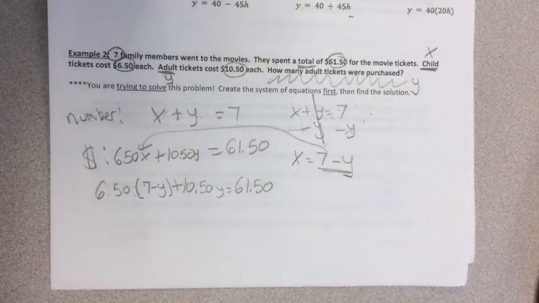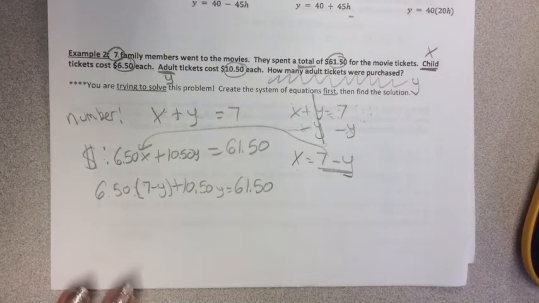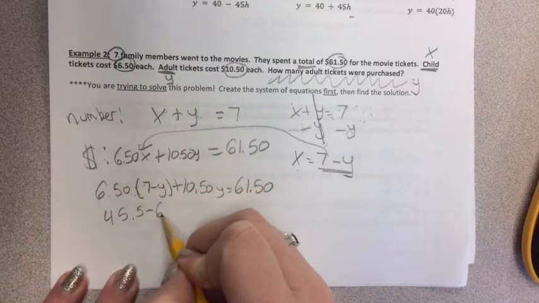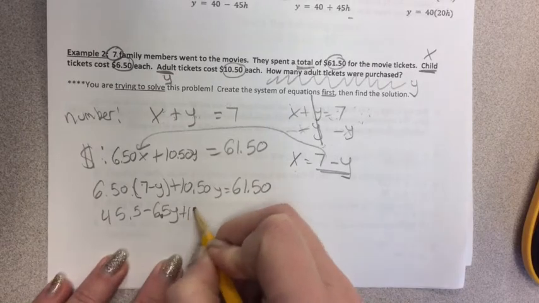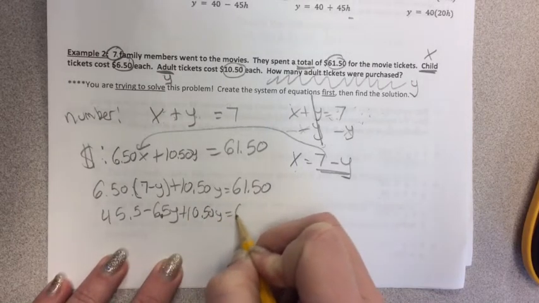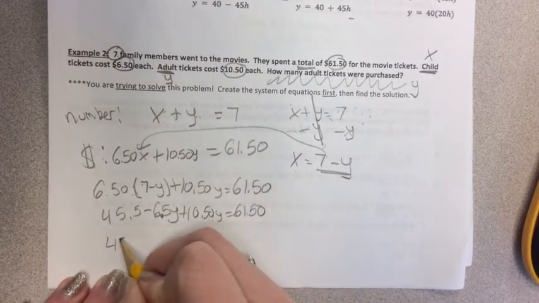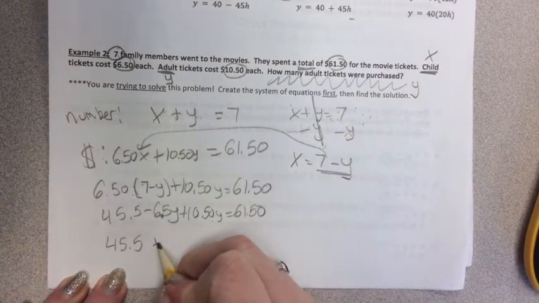So 650 times 7 gives me 45.5 minus 6.5y plus 10.50y equals 61.50. All right, so now I have a y and a y. I can put those together. And that gives me 4y.